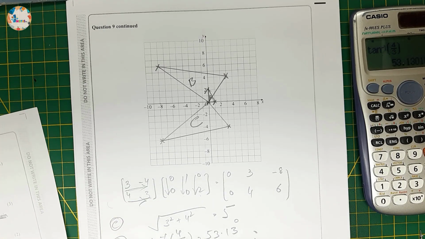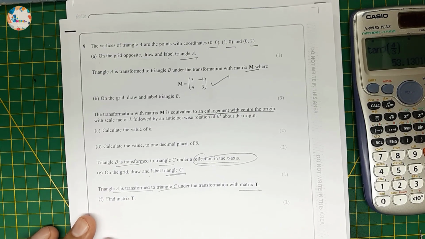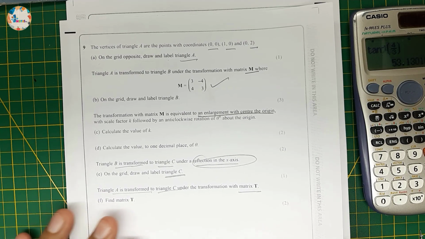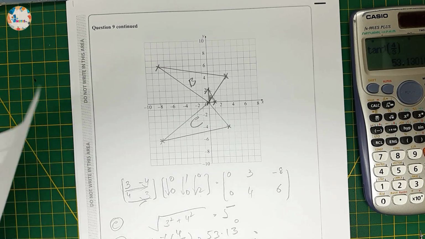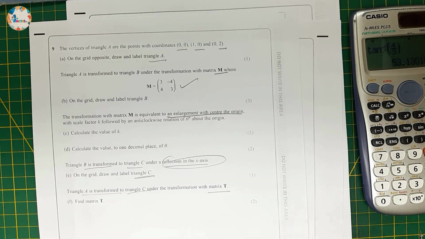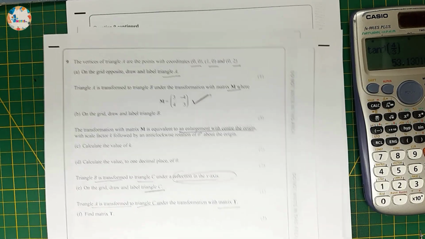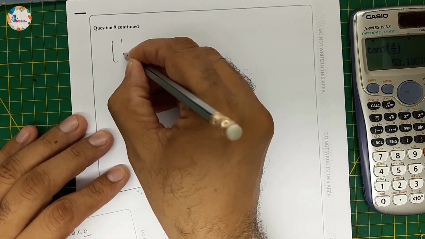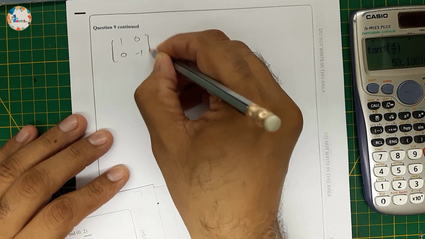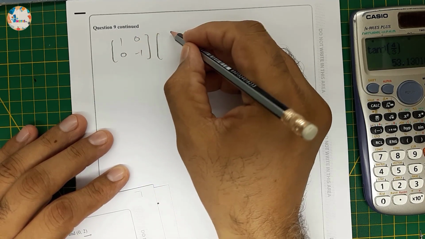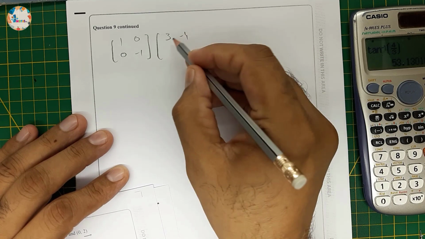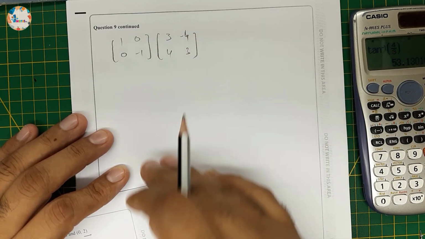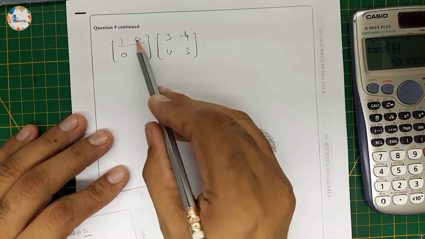So for this part F, basically what we can do, we can find the matrix T. We can take the M matrix which is provided over here and multiply it with the transformation matrix, which is 1, 0, 0 and -1, and M matrix will be 3, -4 and 4 and 3. So this will be the complete transformation, double transformation, which we already have done.